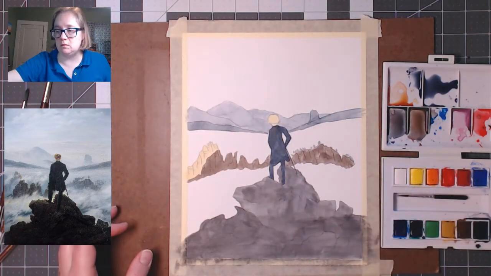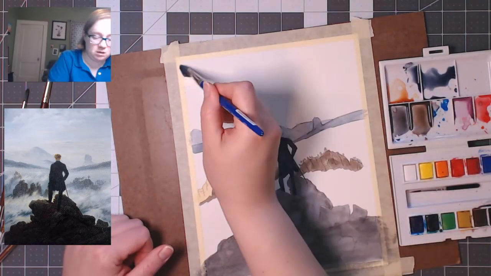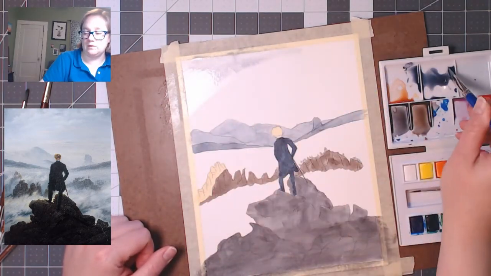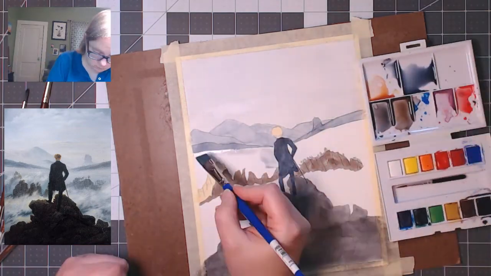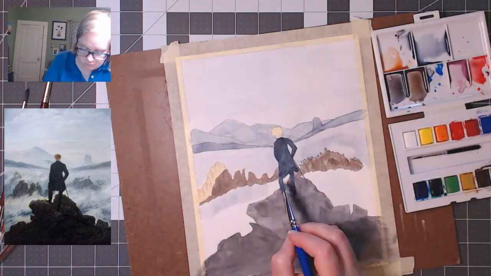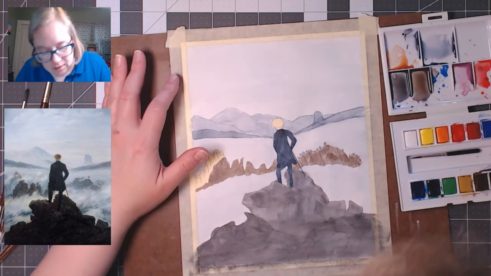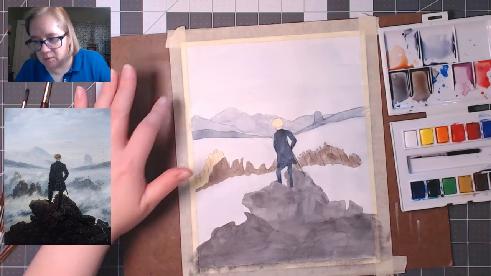Okay, I'm going to go in and just start painting. And we're going to get all this done. Okay, I have all the mist in. Let's see if this is, it's pretty dry.